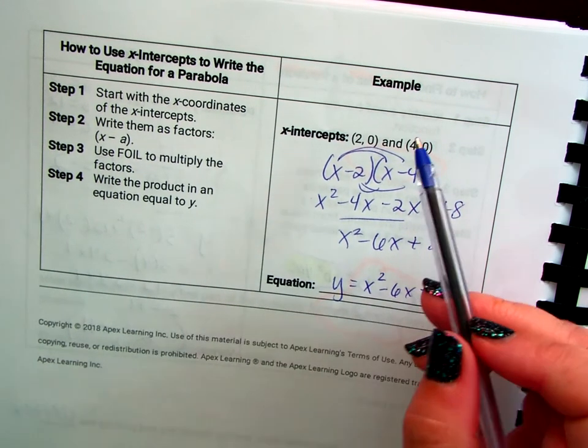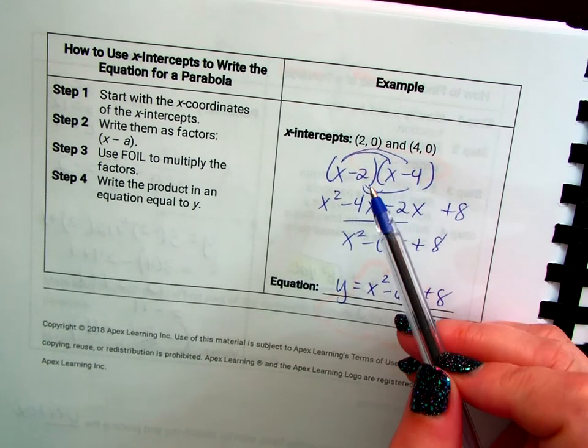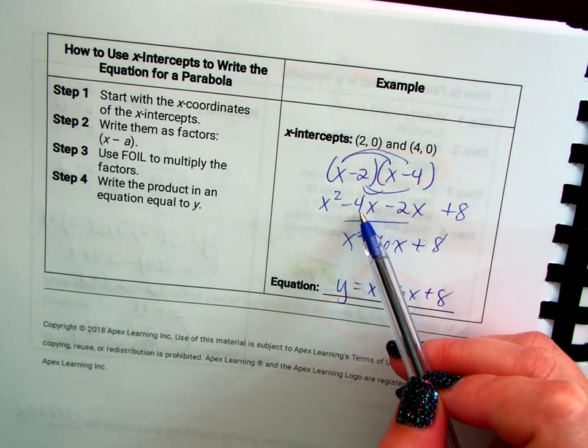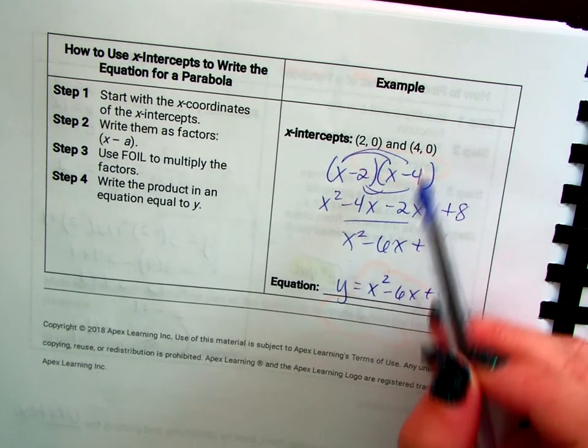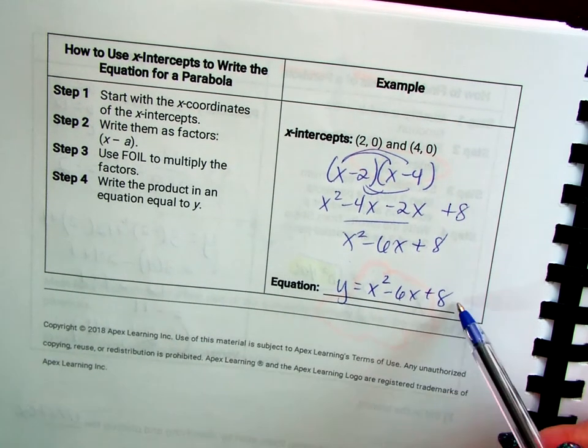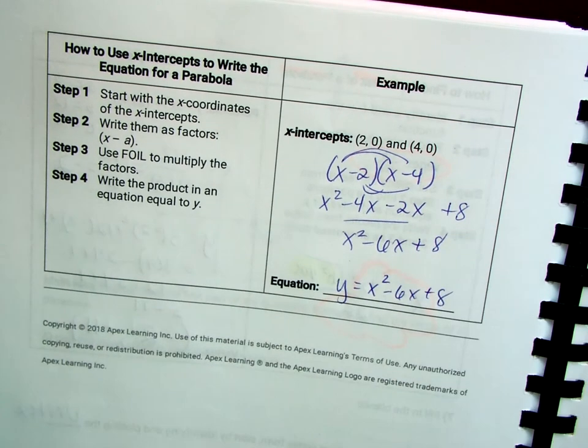So if we are given the x-intercepts, we can get the factors. We can multiply those factors and write the actual equation. So we can work backwards to find the equation from the factors too. How exciting, right?